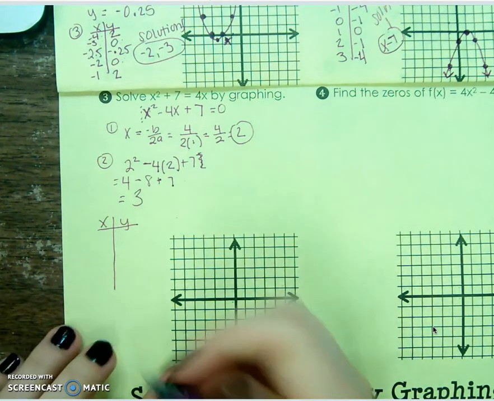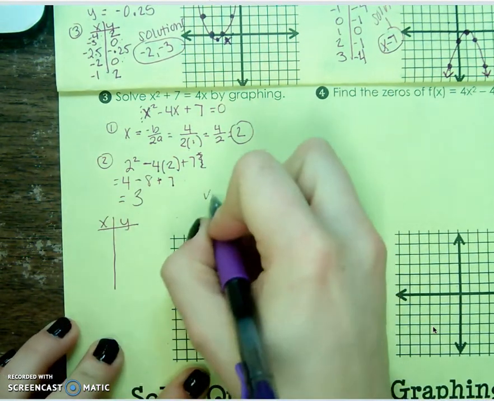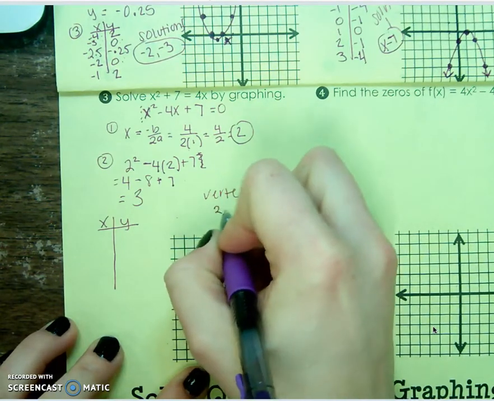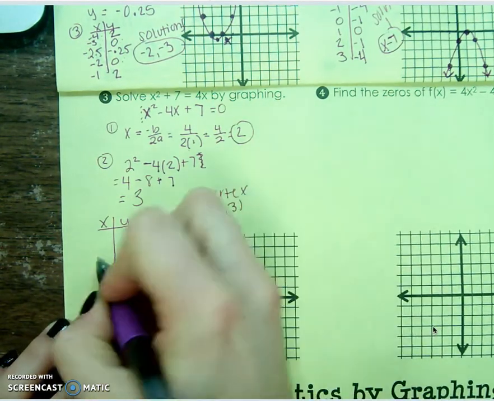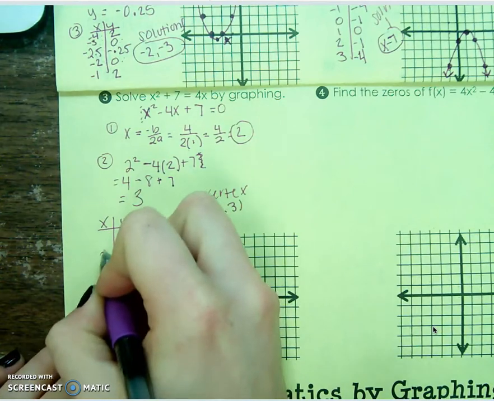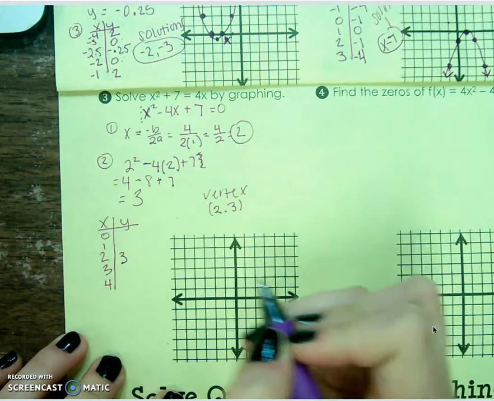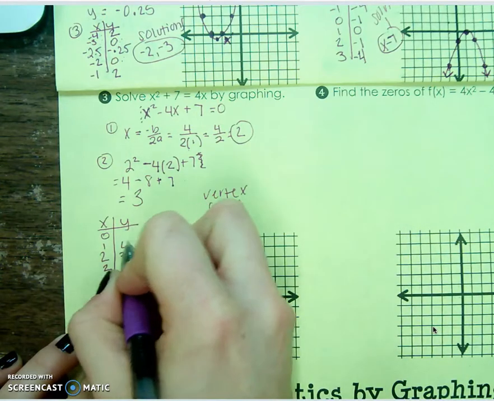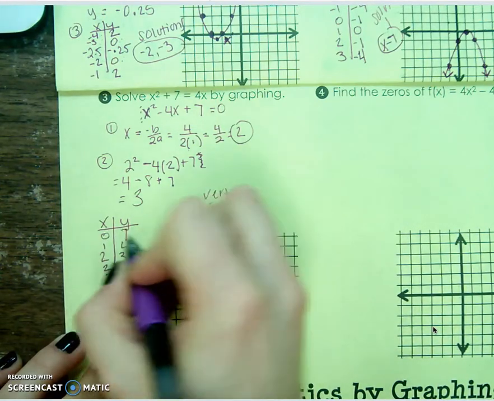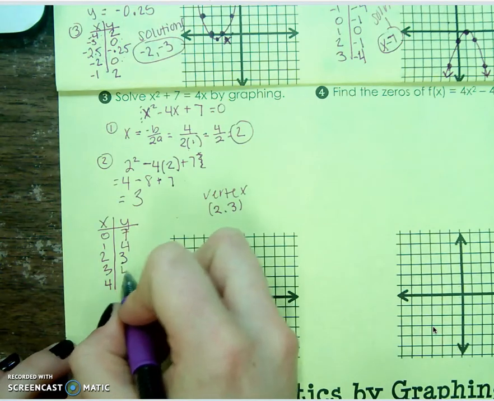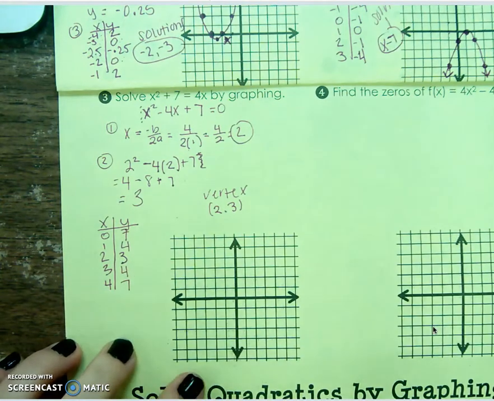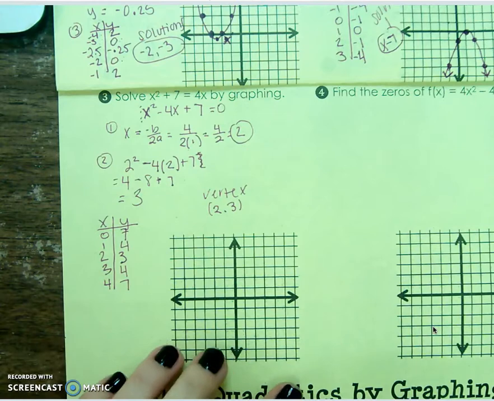Okay, we have our vertex is 2, 3. Go 2 points before it and 2 points after it. Substitute in 1 to get 4. Substitute in 0 to get 7. Substitute in 3 to get 4 and 4 to get 7. And then go ahead and graph them.